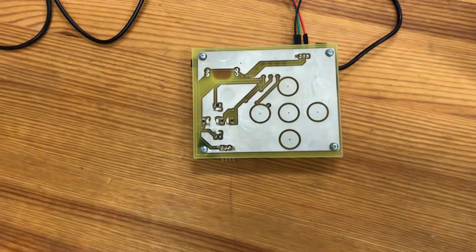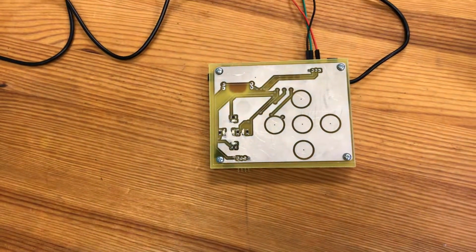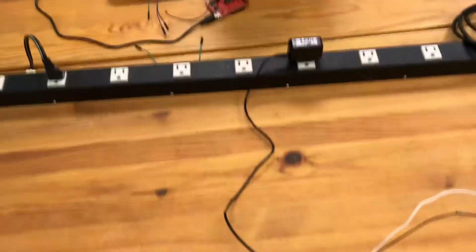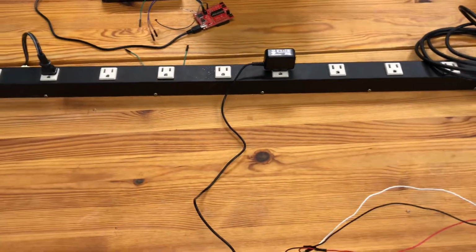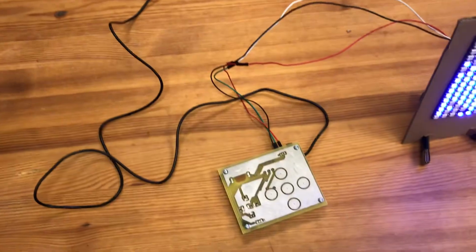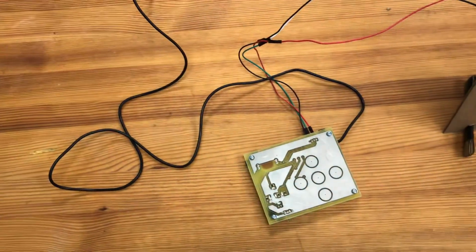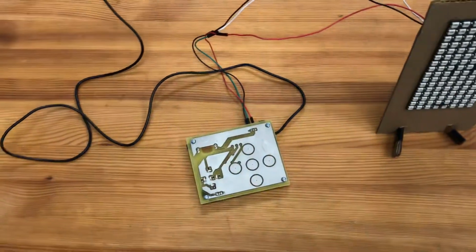We have two different sources of power. One is the battery that's under the board, and that's where MSP gets powered from. And the other one is a DC adapter connected to the AC from the wall, and that is used to power our LEDs. The way we can do this is by connecting the two grounds together.